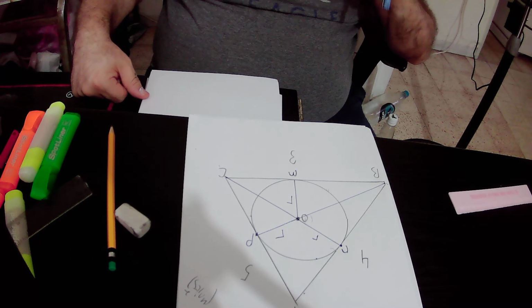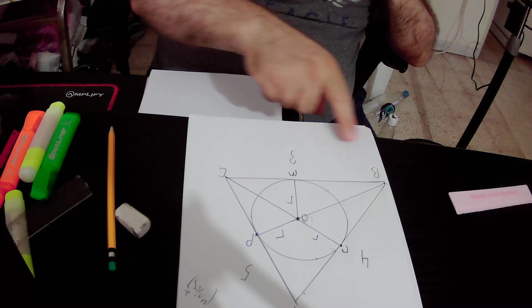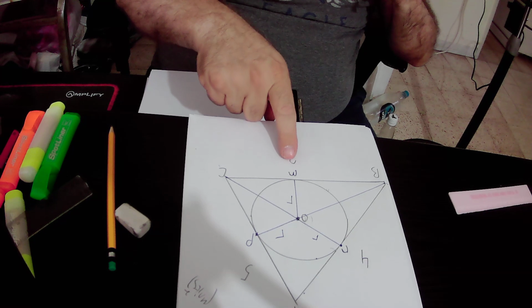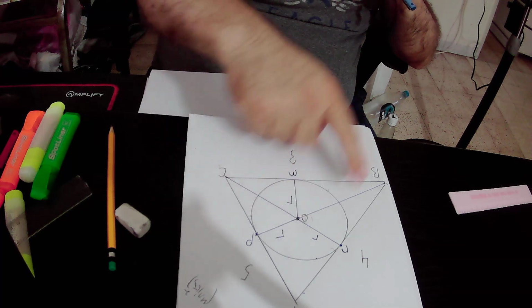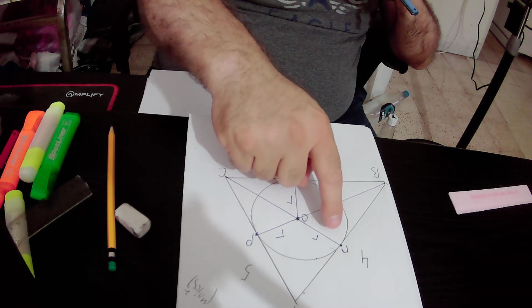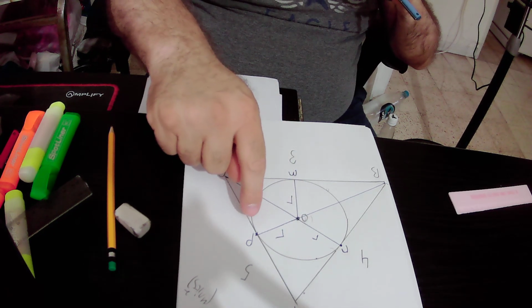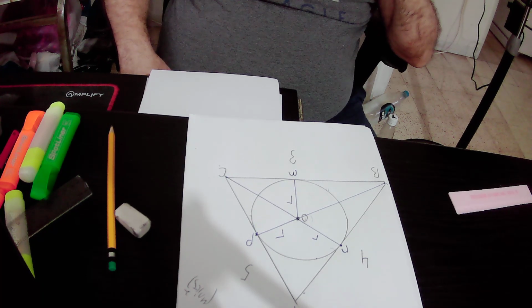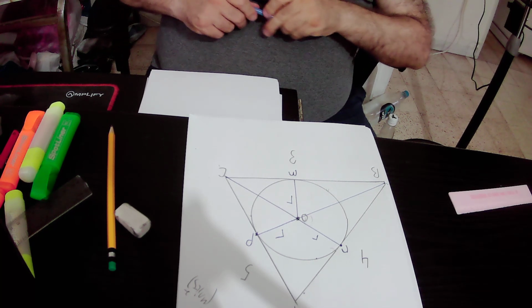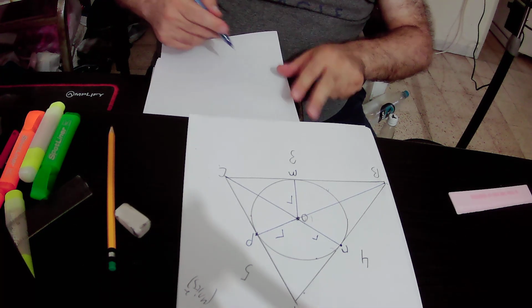I will repeat what I said at the start of the lecture, that side BC of the triangle is tangent to the circle and to the radius at point M. Side AB of the triangle is tangent to the circle at point N, and side AC of the triangle is tangent to the circle at point P. Okay, so actually we have a rule. I will call it rule number 1.